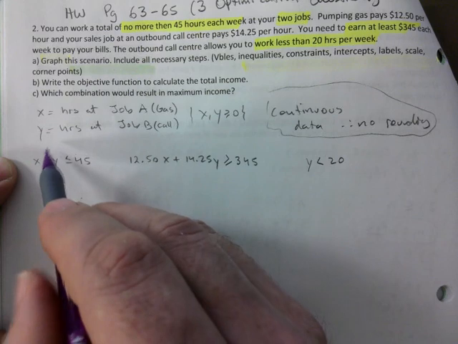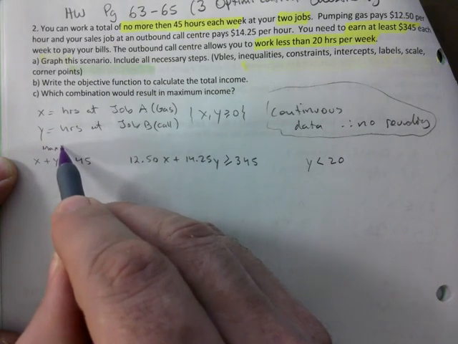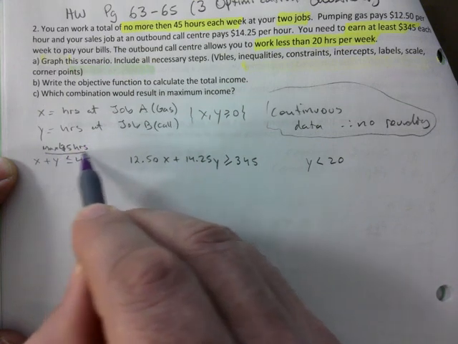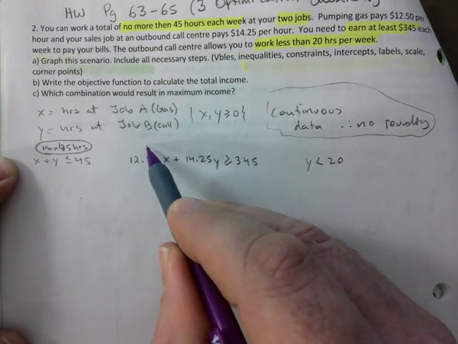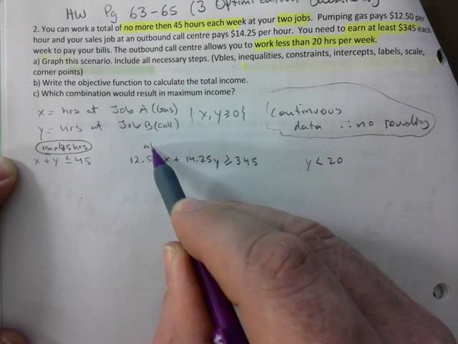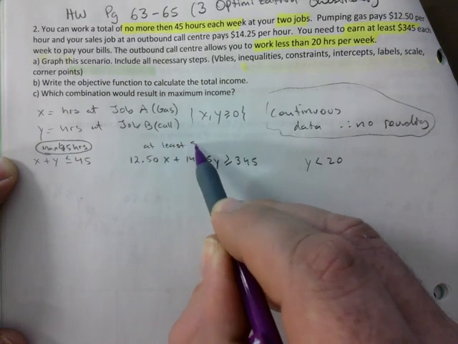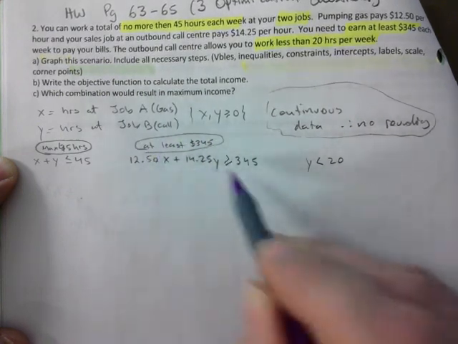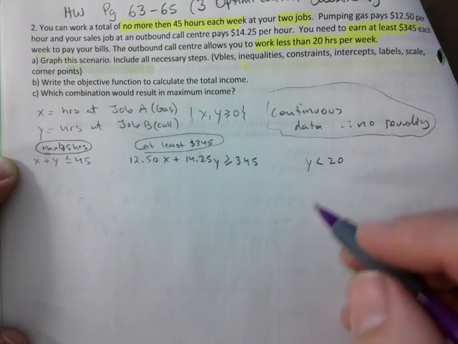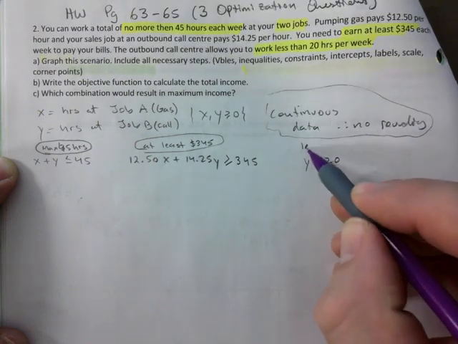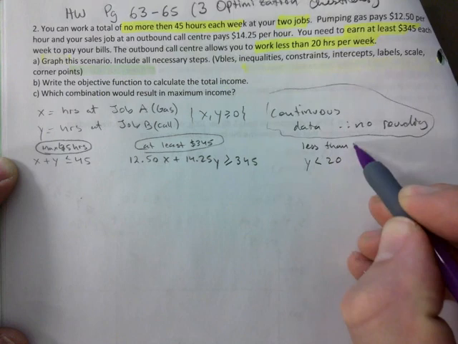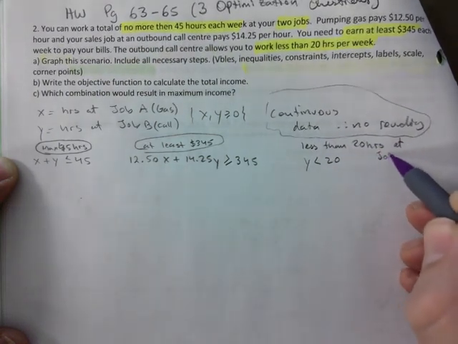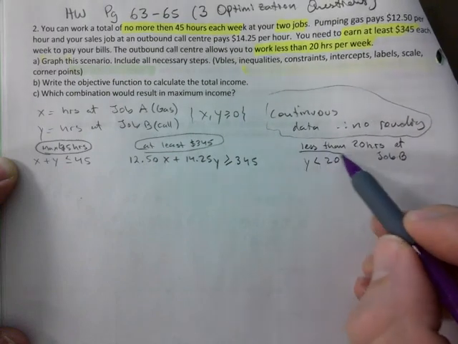I don't know if you want to write at the top, right, max 45 hours. This takes care of that, right? At least 345 bucks that you want to make. This inequality takes care of that. Less than 20 hours at job B, okay? That takes care of that.